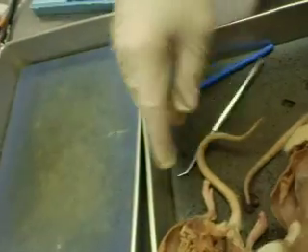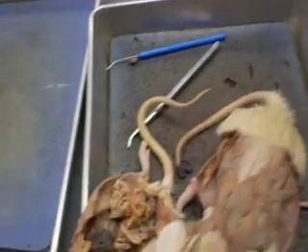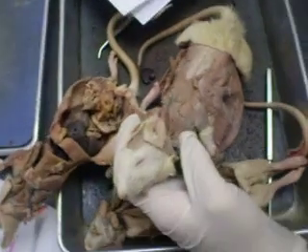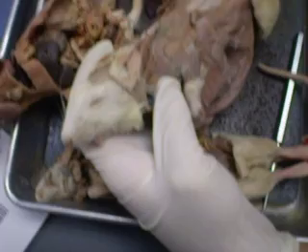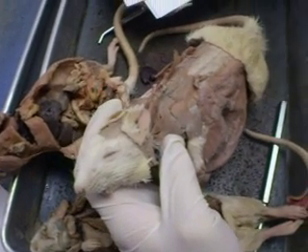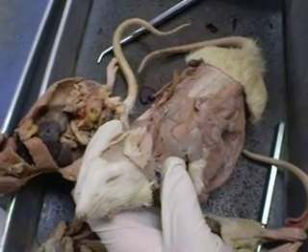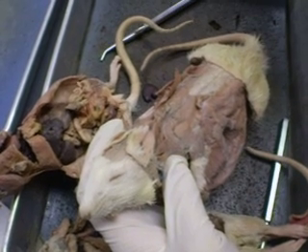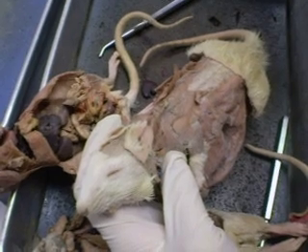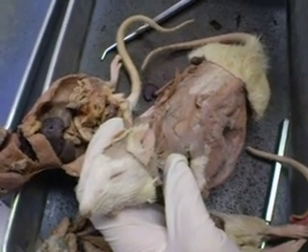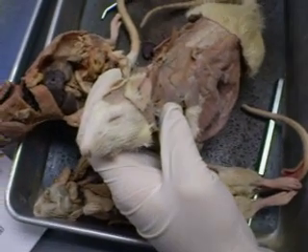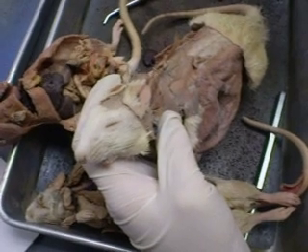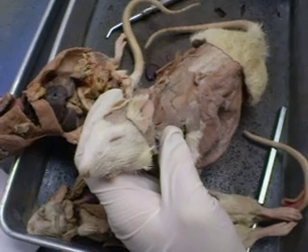Can someone please? Okay. Can I have the muscles? Hold on. I'm trying to locate myself.